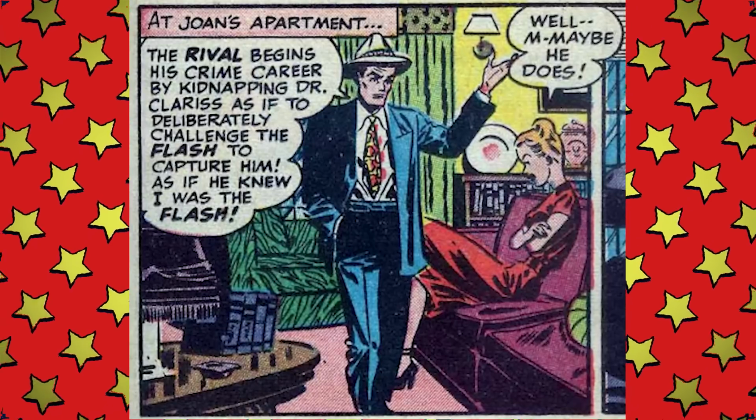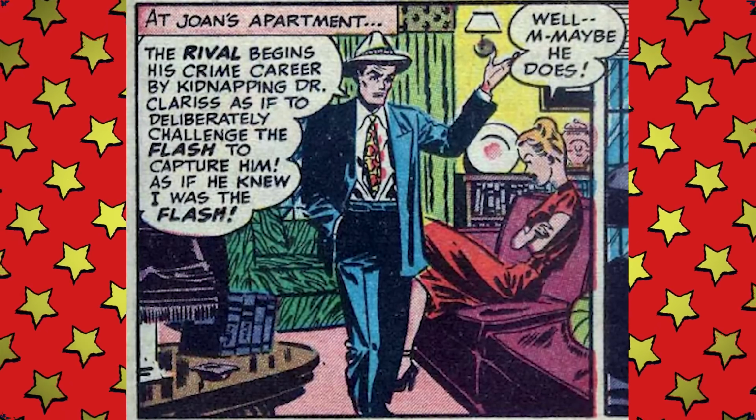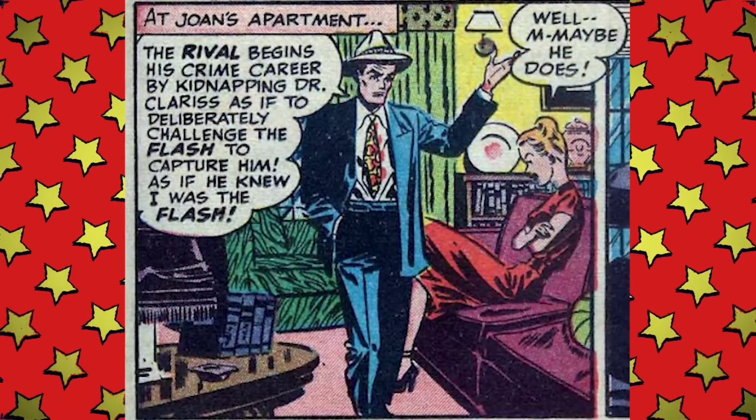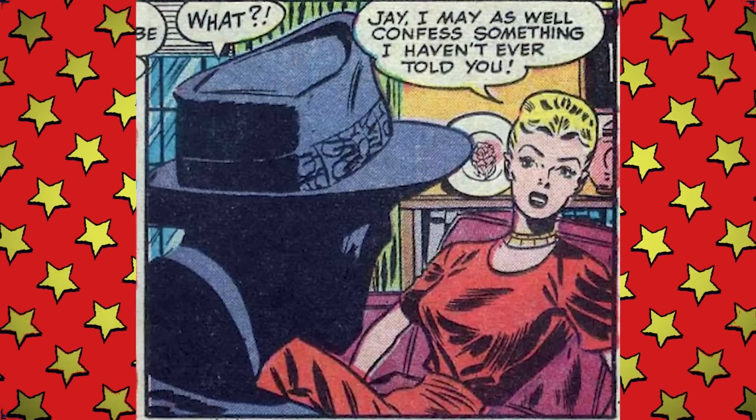Also, there's something just so basic about hearing the words "stupidly fights crime" that just adds to the insult. It makes it more hurtful, just straight to the point. At Joan's apartment, the Rival begins his crime career by kidnapping Dr. Clariss, as if to deliberately challenge the Flash to capture him. "As if he knew I was the Flash." Well, maybe he does.